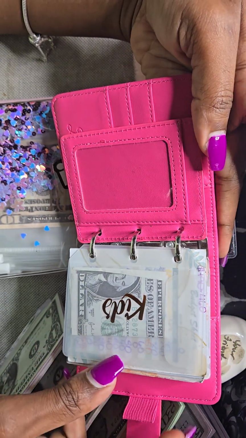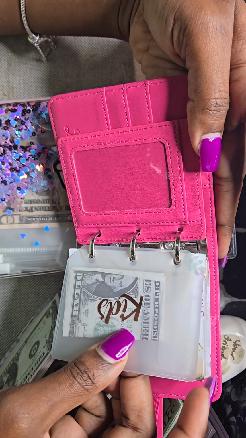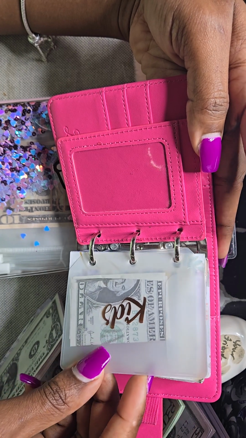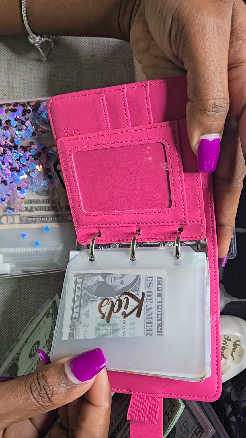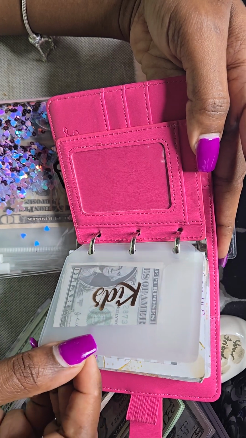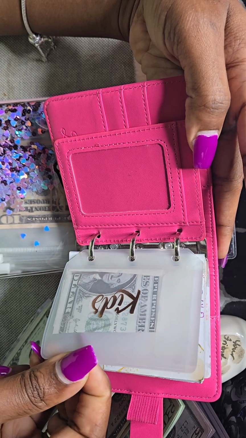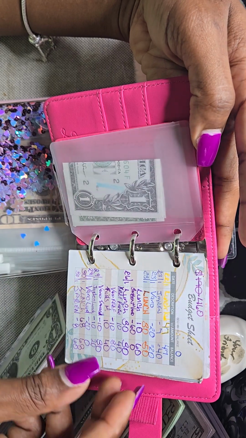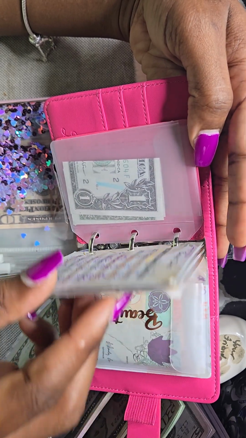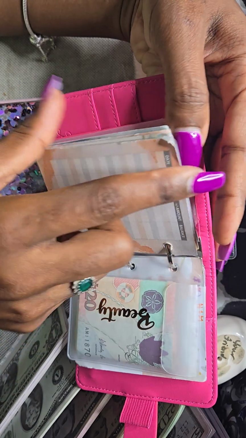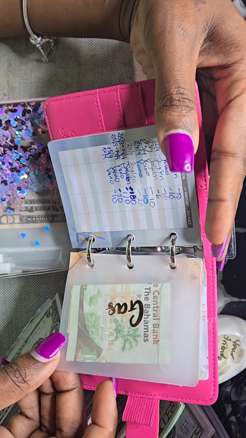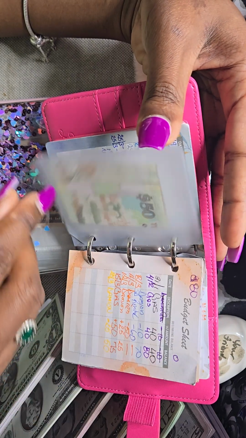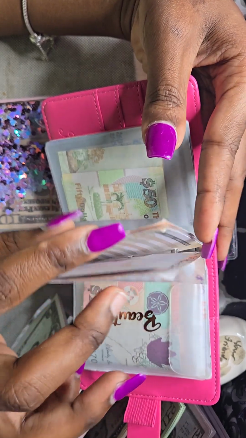And then we have the envelopes. So the first one is kids, because that's the biggest ticket item, and I have to rebudget for them. I'm actually going to do that this week, or if not today, tomorrow. I just need some change. As you can see, they always come for money, so we skip through that. The next envelope would be gas for the car. So we have that.